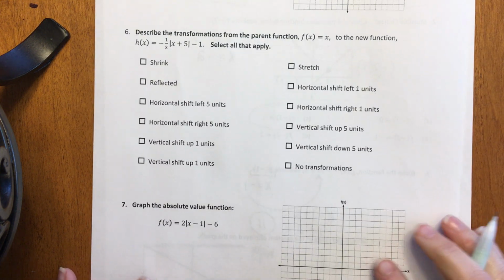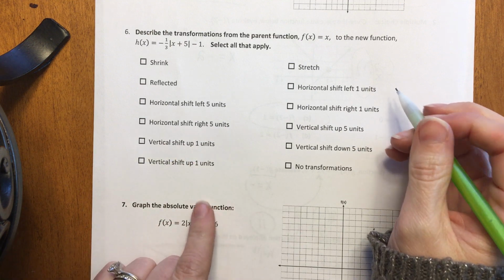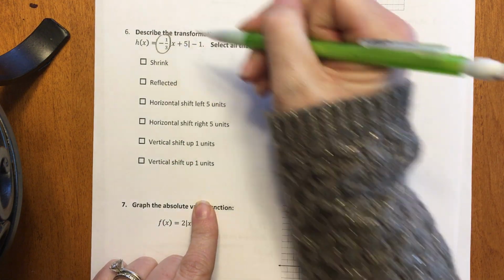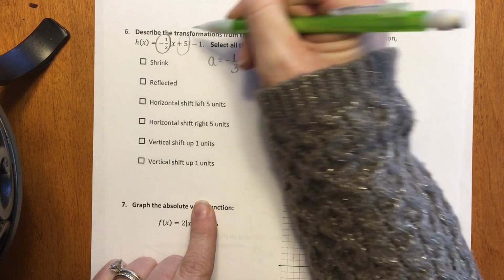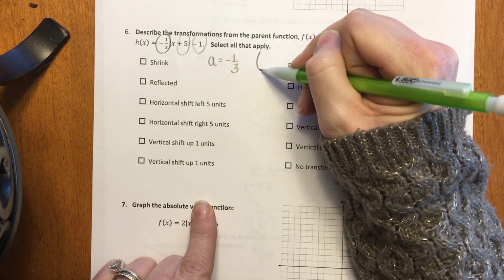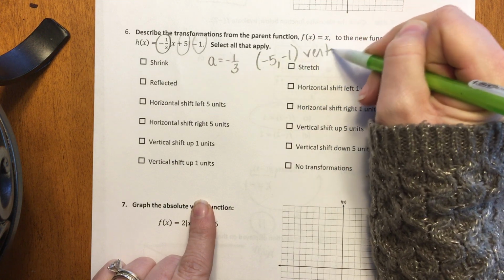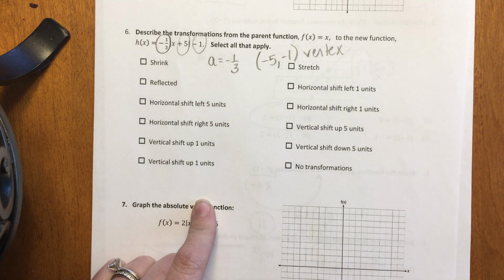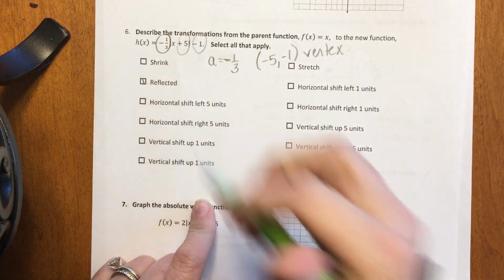Number 6, describe the transformations. There was an error on this over here, but I'll get to that in a second. Here's your A. A is negative 1/3. Your H and K, negative 5, negative 1, is your vertex. Because the A is a negative, you should select reflection.